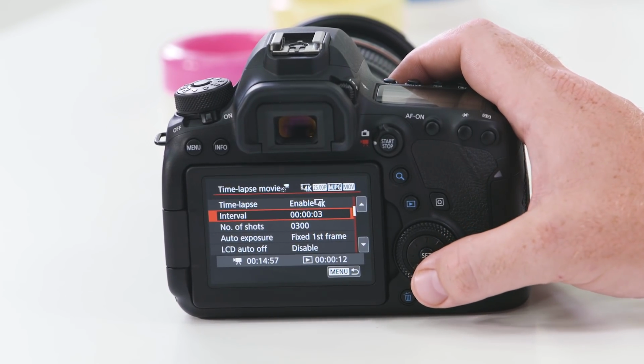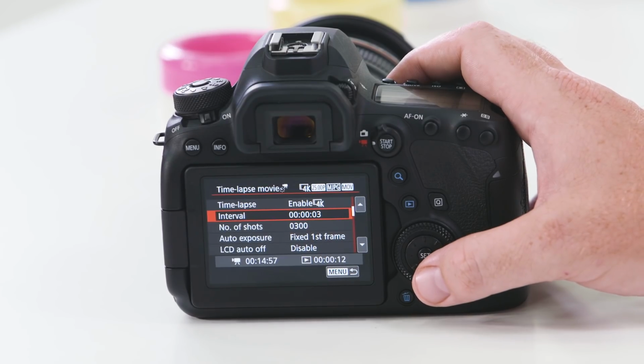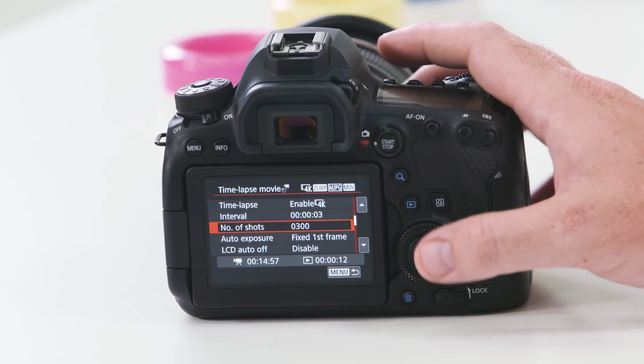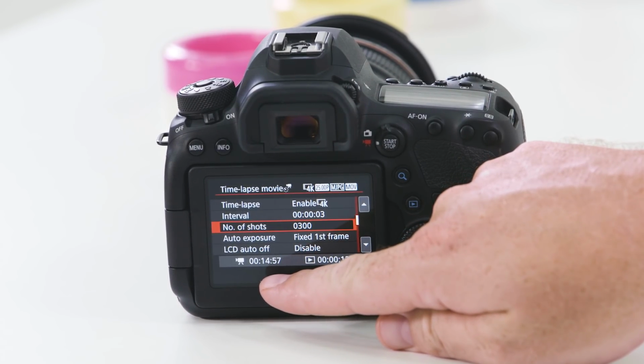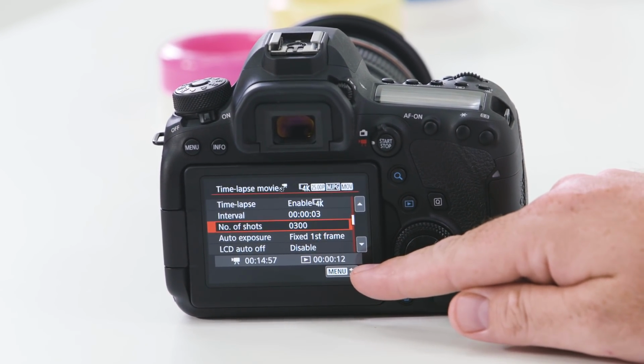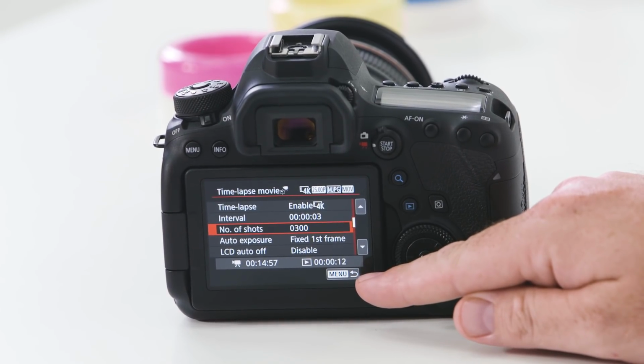Once we've enabled our time-lapse movie function, all we need to do then is tell it what interval we would like. At the moment, I've got it set for 3 seconds. The number of shots total in the sequence. Mine's set to 300. You'll notice down the bottom here, it gives us some great information. So right now it's telling me on the left-hand side that it's going to take just under 15 minutes to complete that sequence. On the right-hand side, it's telling me that the playback of that sequence will be 12 seconds.